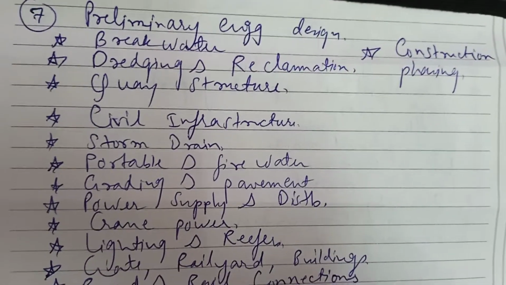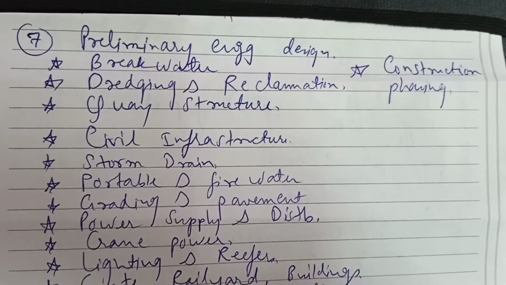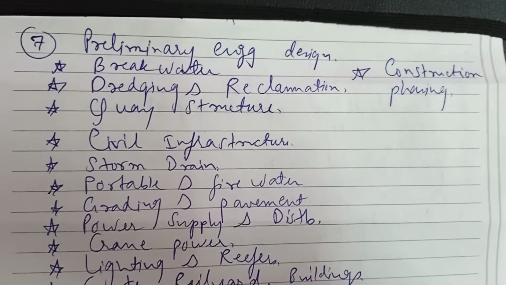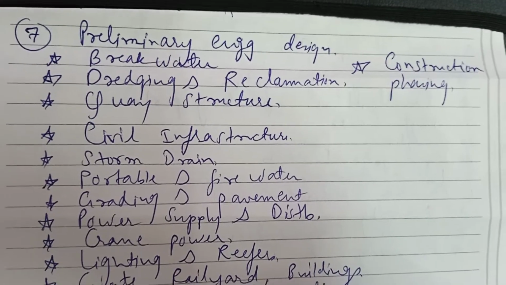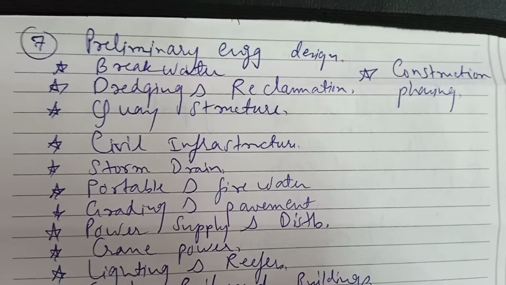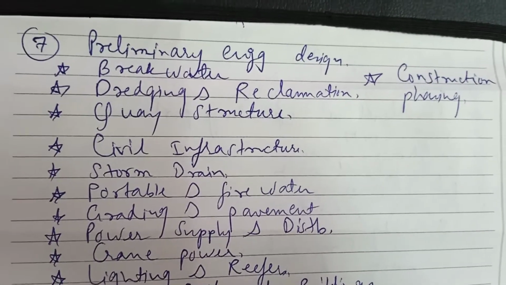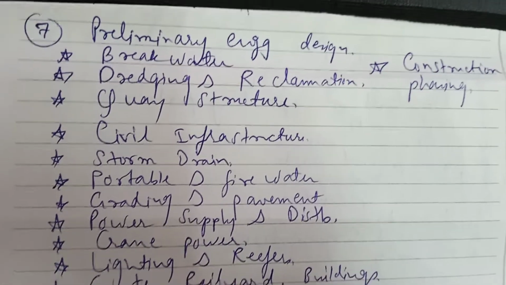Civil infrastructure consists of marine buildings and various other civil structures which will get constructed at the site of the port, which will help the port in its construction and operation activities.